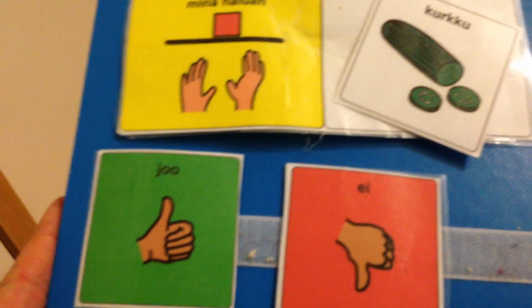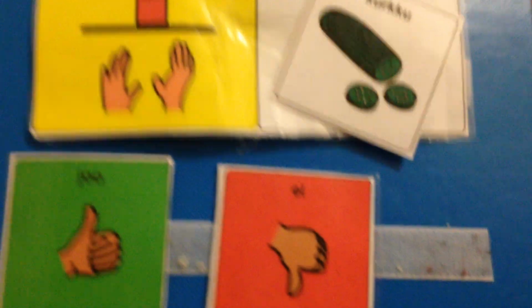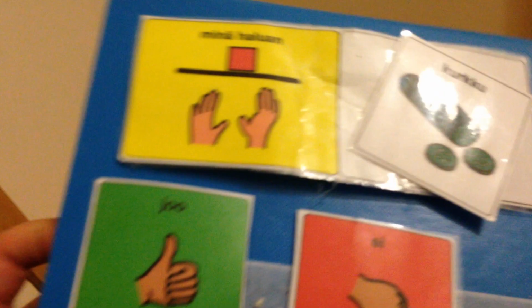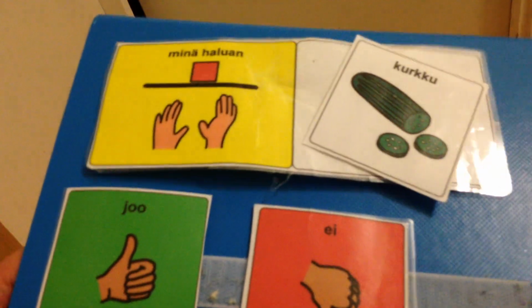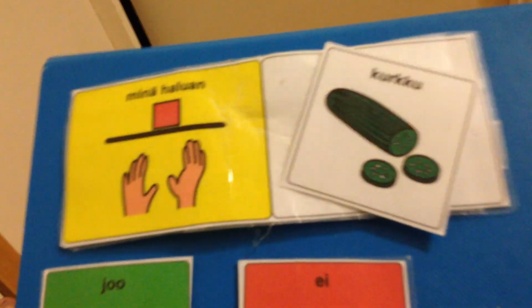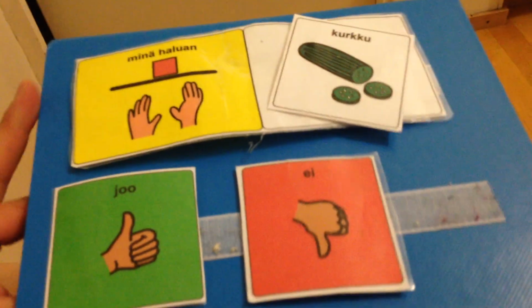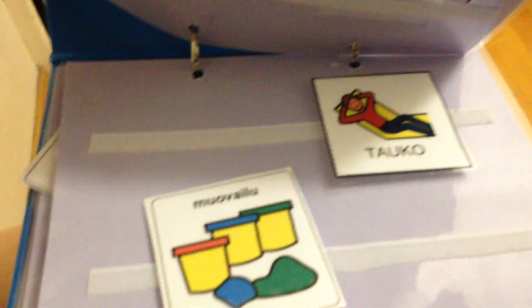So that way it makes it easier for him to communicate. And for the V-man, this is his voice. I mean, yes, he's able to say no in Finnish when he's angry enough, but that's not a guarantee, and we don't want to make him angry just so he can say the word no. But yeah, that's pretty much what we're working on in our household in terms of therapy.